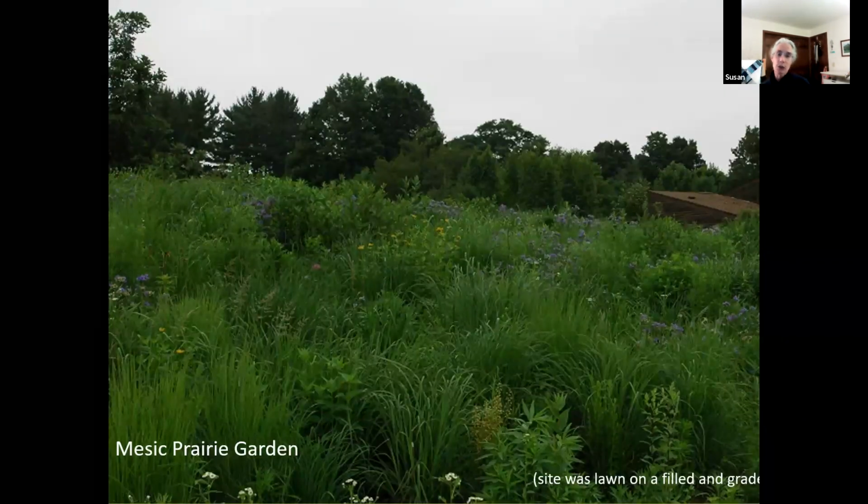And this was a lawn which was on a filled and graded slope. So it was just plain lawn. And this is the Mesic Prairie Garden now. So this is the classic kind of tall grass representation.